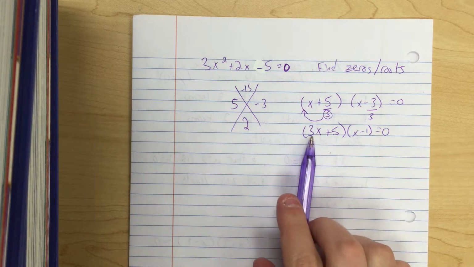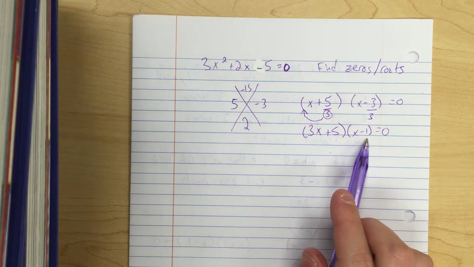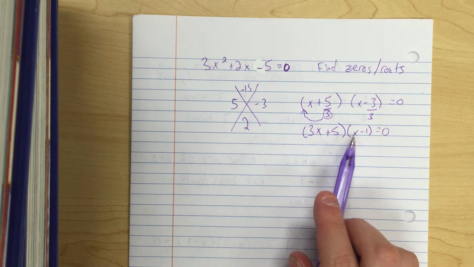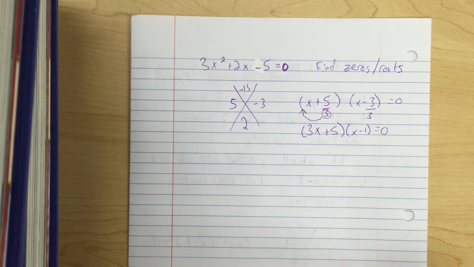If I was to multiply this back out, I'd get 3x times x is 3x squared. 3x times negative 1 is negative 3x. 5 times x is 5x. So when you add those two, you get the 2x in the middle. And then 5 times negative 1 is negative 5.